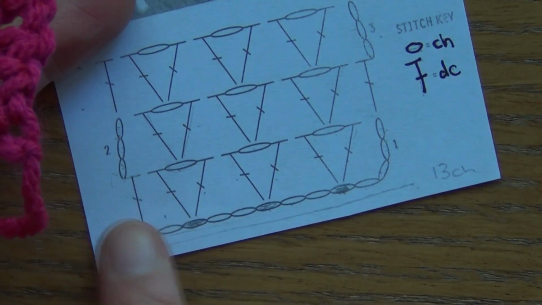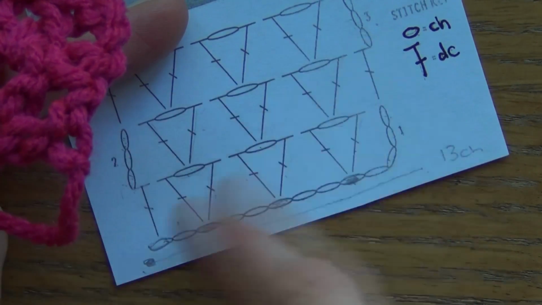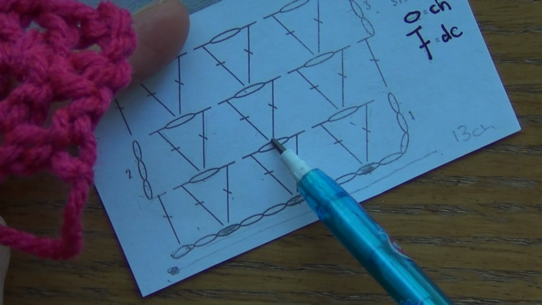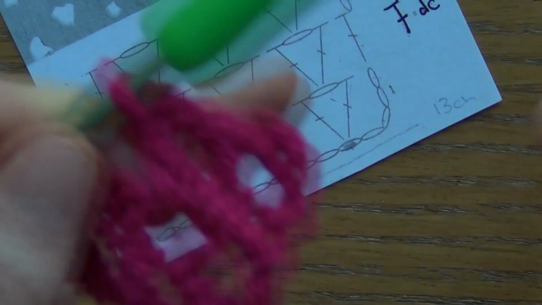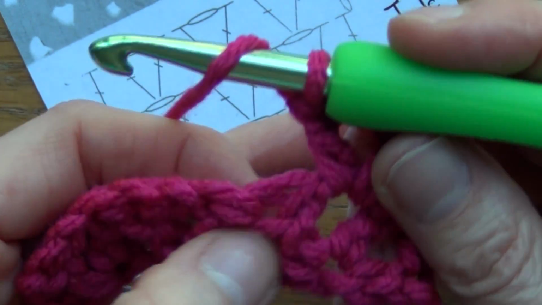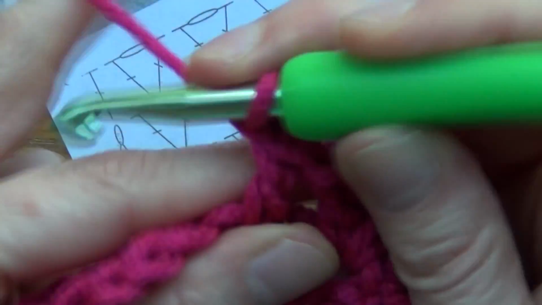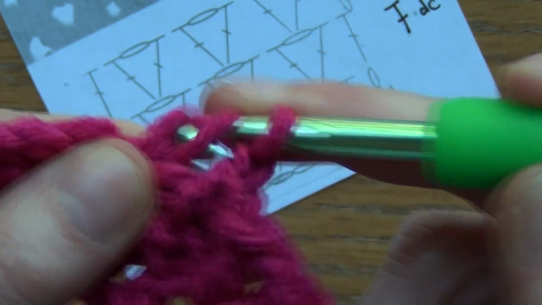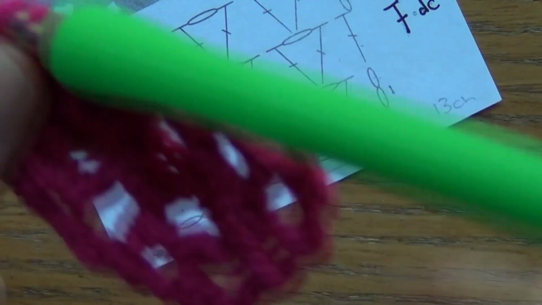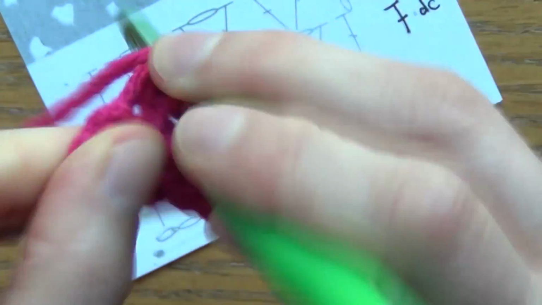Okay, and now they say, just to repeat that, there's no chain in between these two, and there's nothing else. It's just going into each chain space with a double, chain, and a double until you get to the end. So then you just continue with that. There's my next chain space, and they're talking about the V, not over here. So you do a double, chain 1, and a double in the same. Okay, there's another one. So a double, chain 1, and a double in the same place.